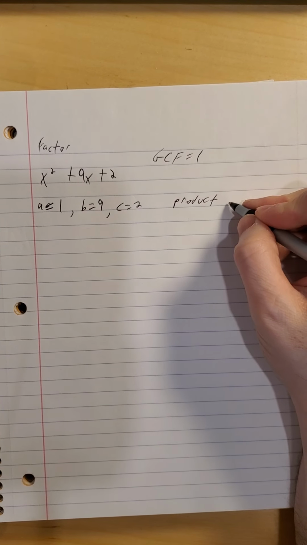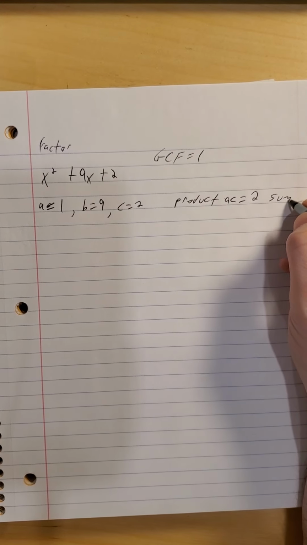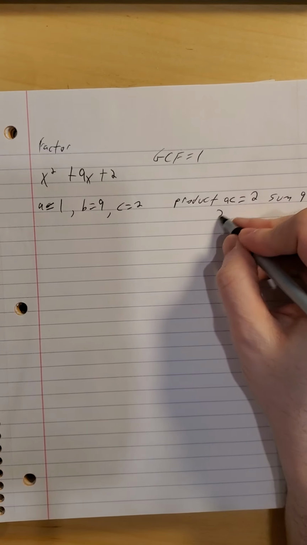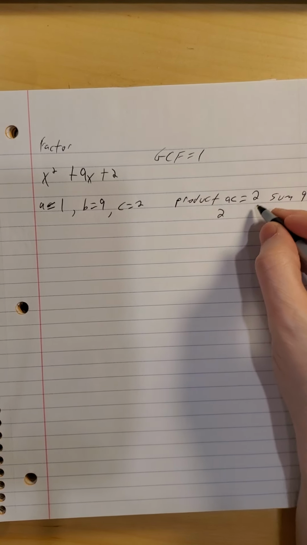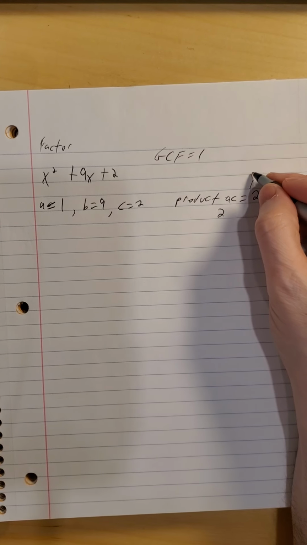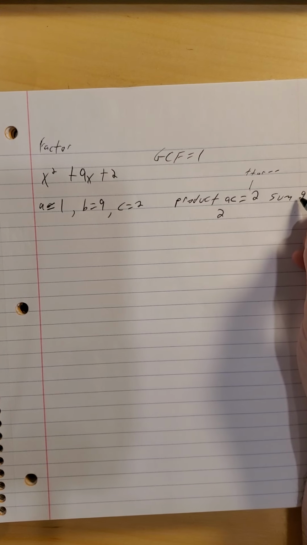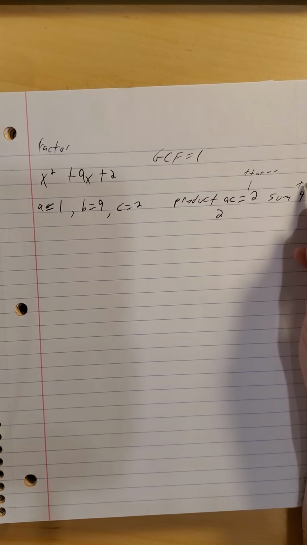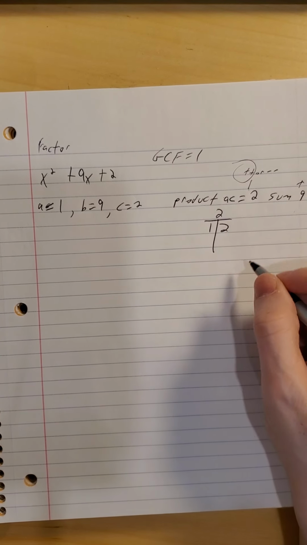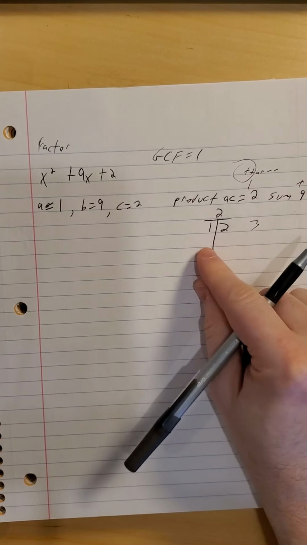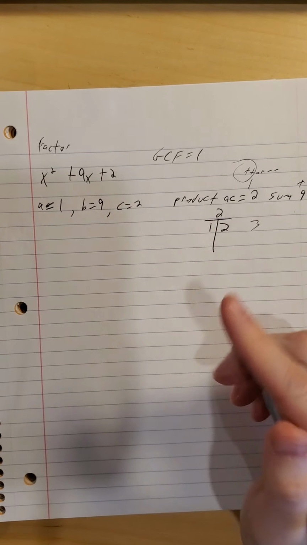Product, we're looking for A times C. 1 by 2 is 2, and a sum of 9. So, product being positive tells me it's either plus plus or minus minus. Sum being a positive 9 tells me that it's plus plus. Here's the problem I run into on this one. The only sum I can get then is a 3. There's no way I'll get a 9 from that.